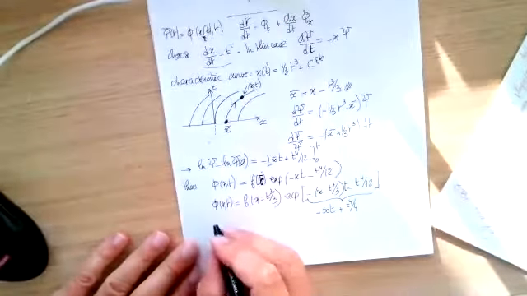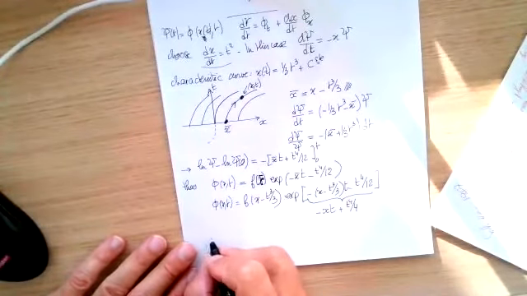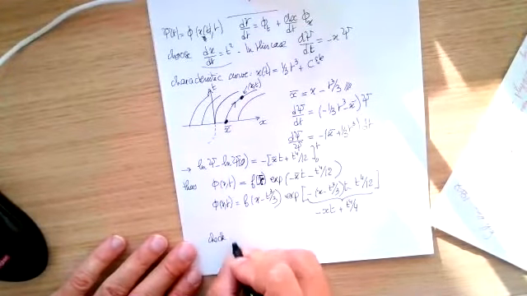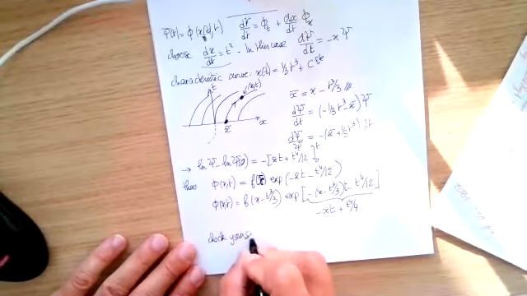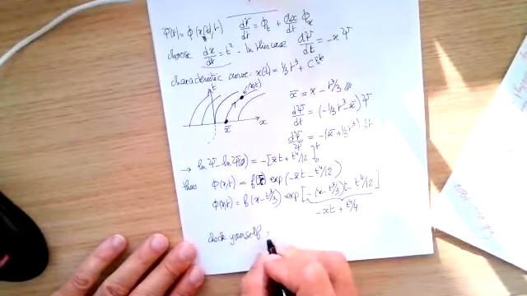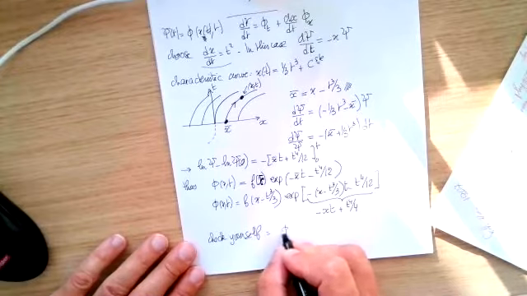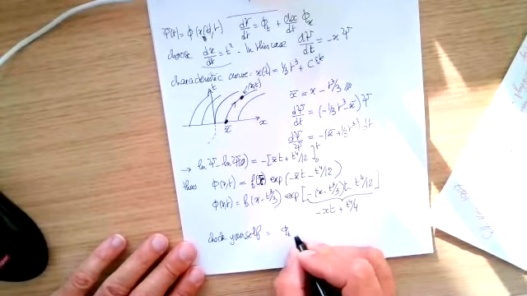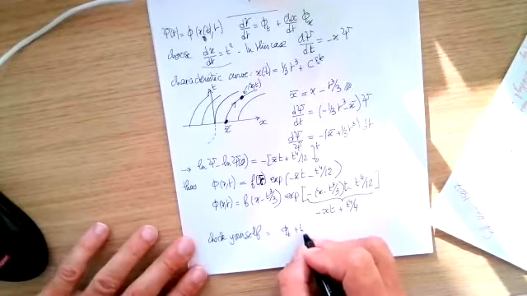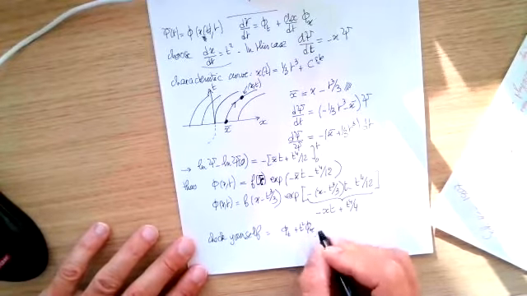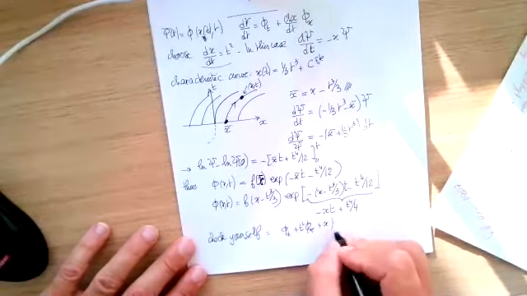And one can check, I will not, but do the check yourself, that indeed psi t plus t squared psi x plus x psi equals 0.